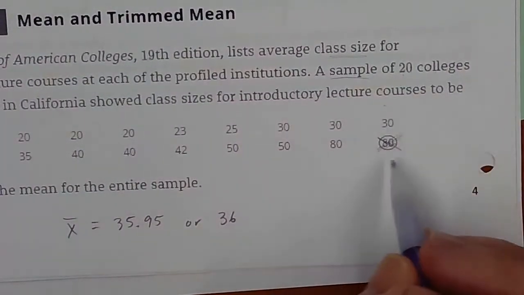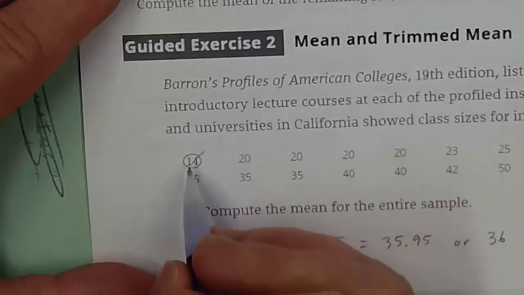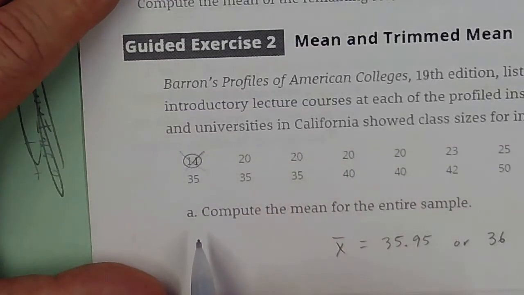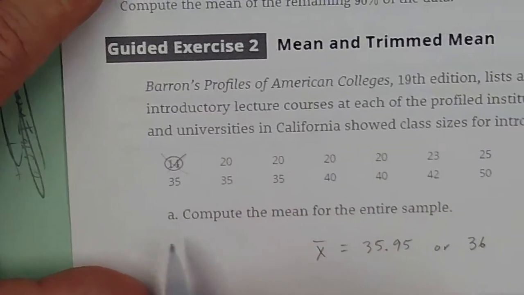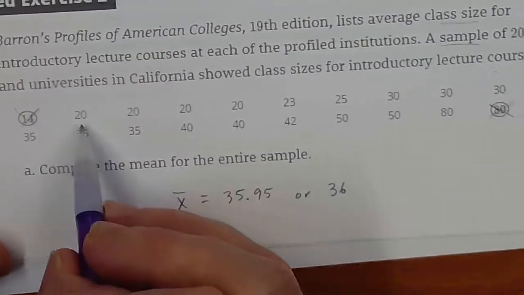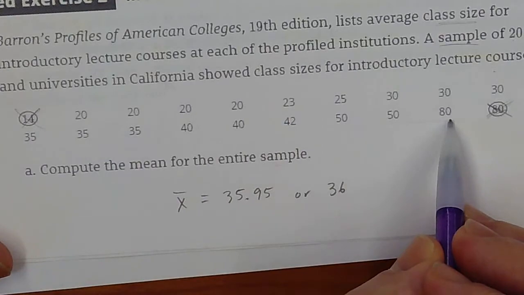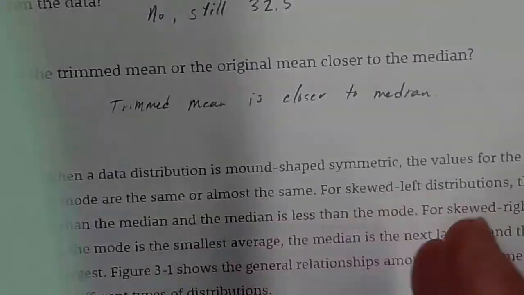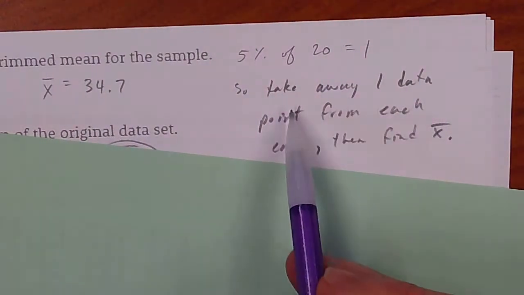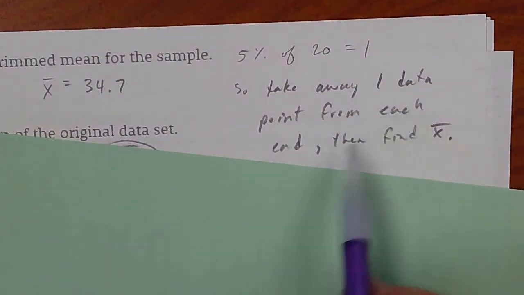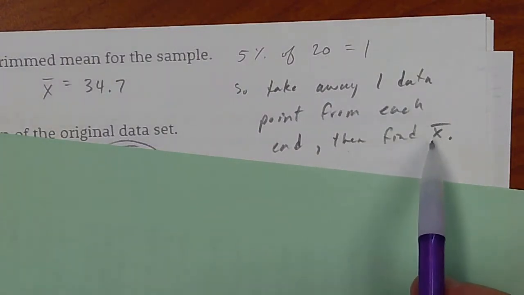That's got to be gone because that's 5% from the right. And then we take the 14 and we remove it from the data set. And then you find the mean again. So we add these 18 pieces of data and we divide by 18. Trimmed mean, trim 5% off. So take away 1 data point from each end, then find the new x bar.